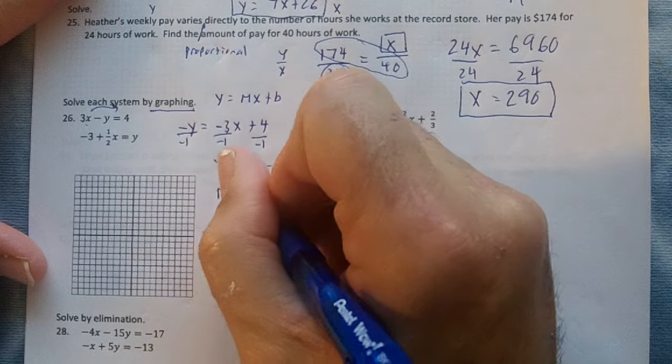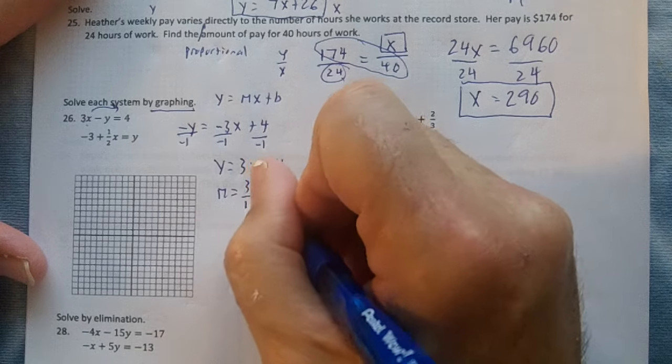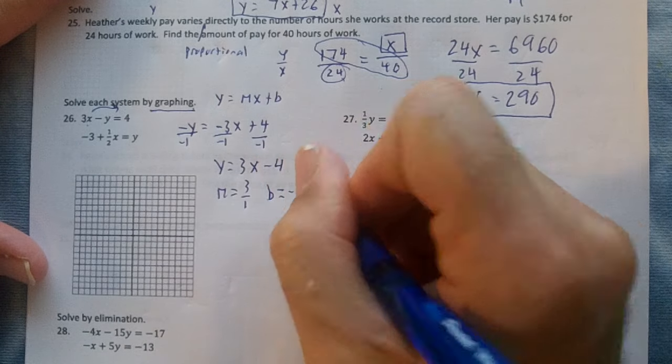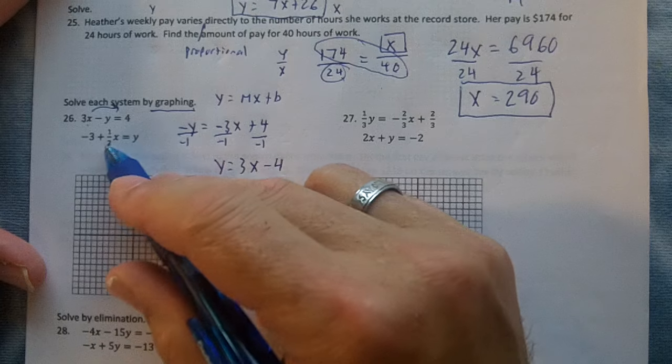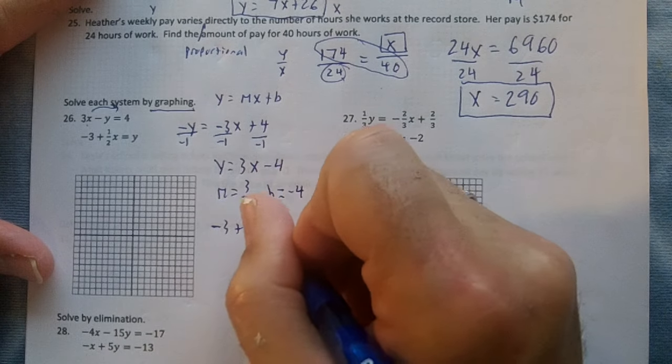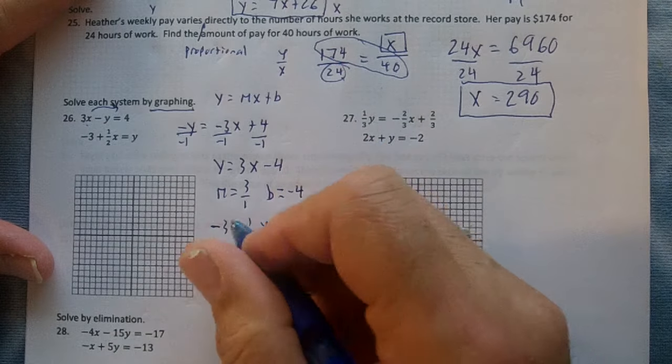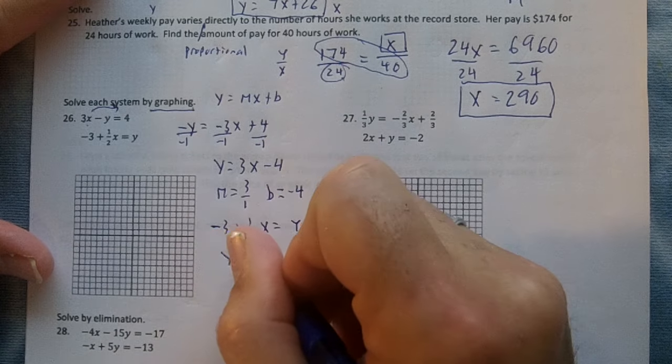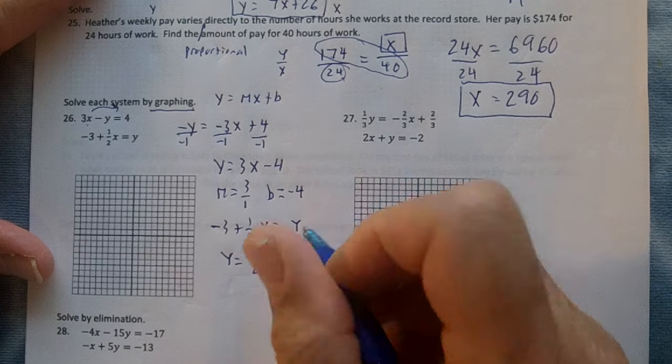So our slope is 3 over 1. And our b, or our starting number, is negative 4. And I'm going to graph that in a minute. Let's do this one. Negative 3 plus 1 over 2x equals y. I'm going to flip this around. Y equals 1 over 2x minus 3.